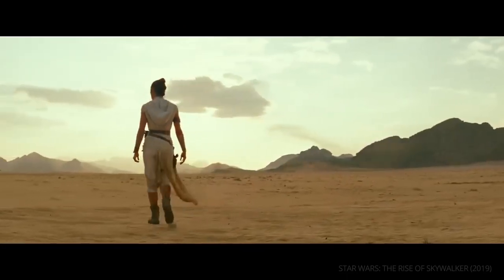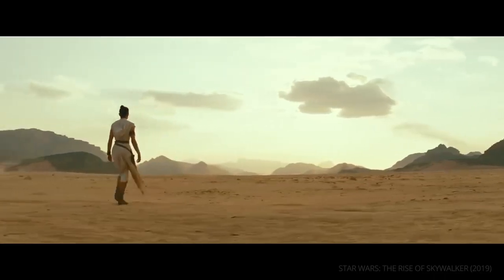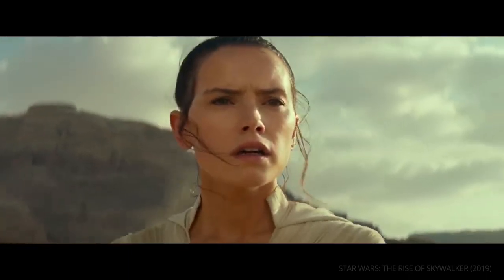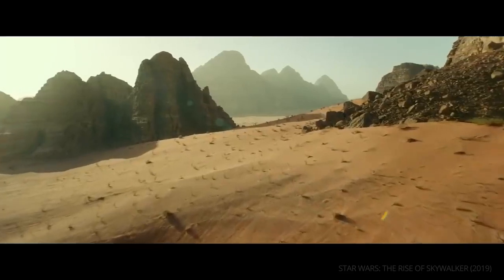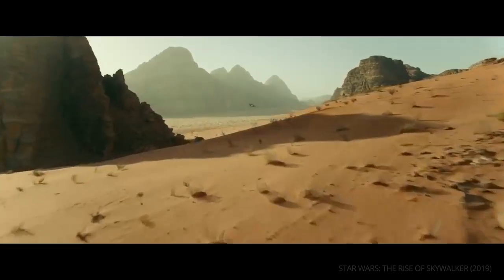In this scene from Star Wars: The Rise of Skywalker, director J.J. Abrams uses a variety of camera movements to keep the scene thrilling and engaging. We've attempted to pinpoint each movement. Watch the scene closely and see if you can spot every type of camera movement.